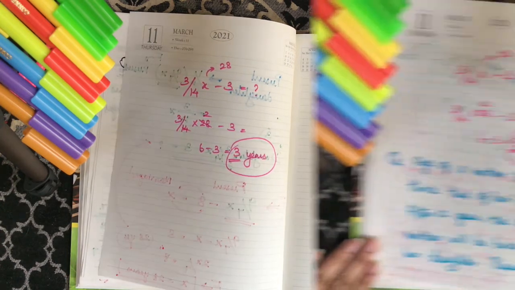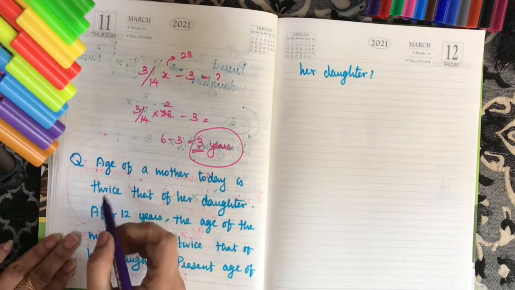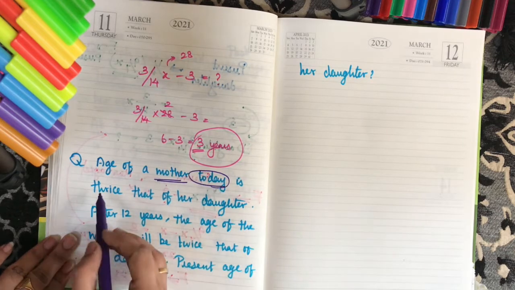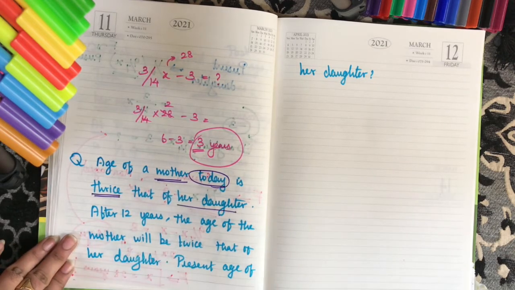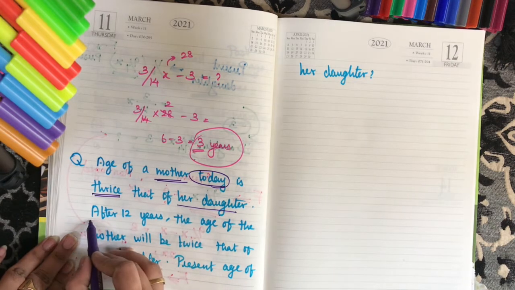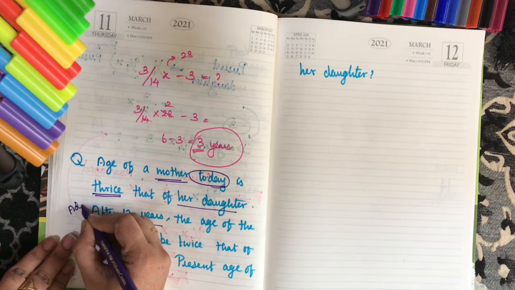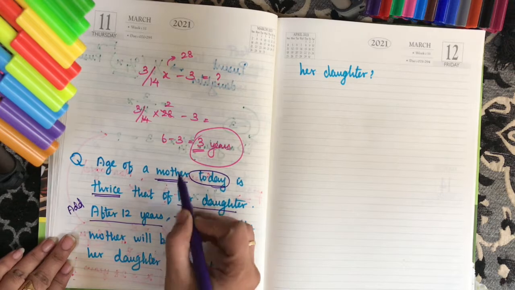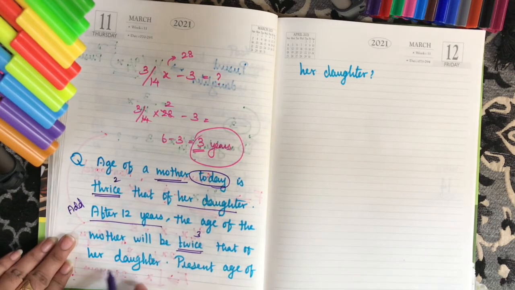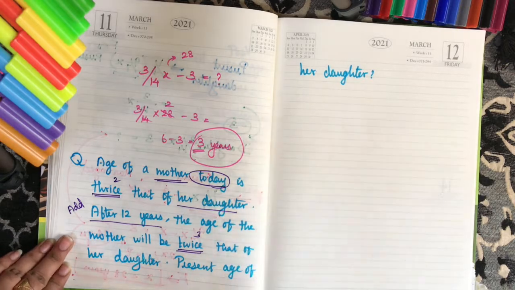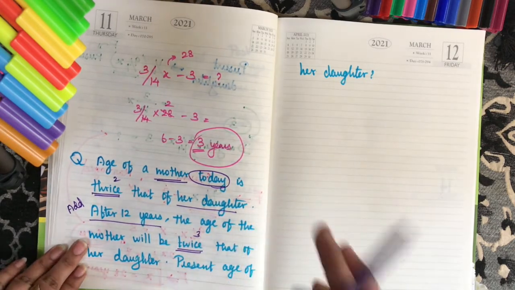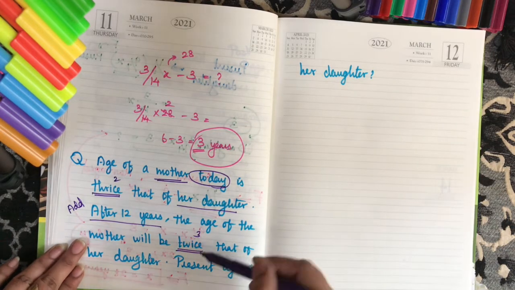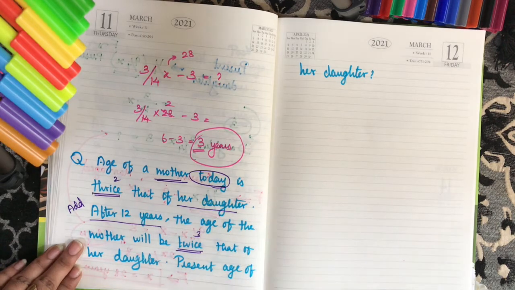Yes? Okay, next question. It's a different sum here. Actually, the age of a mother today, that is present, is thrice that of her daughter. Okay. After 12 years, that is, we need to add future, the age of the mother will be twice, 2 times, that of her daughter. Present age of her daughter is what? So what the things they have given, there is no ratio here, okay, because we need to find that ratio. Okay, they have given the relation.